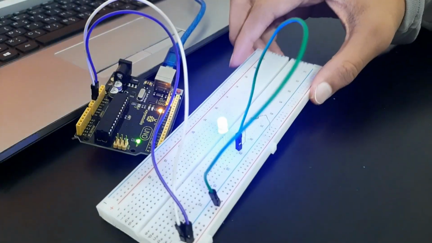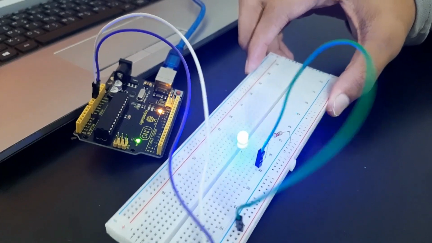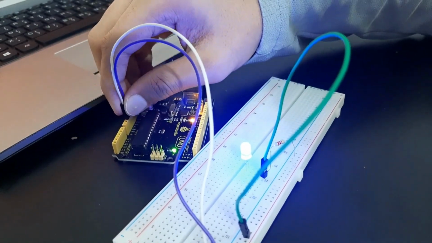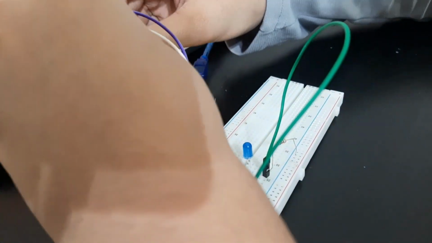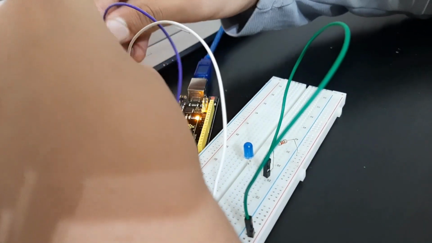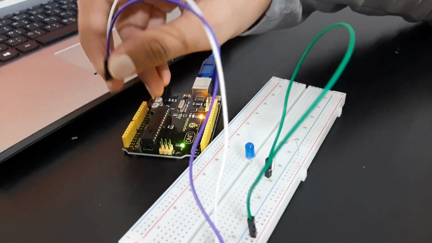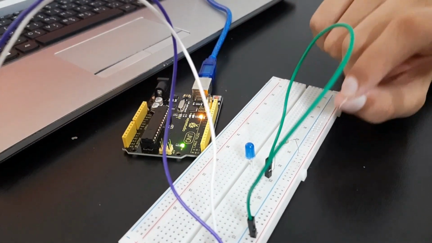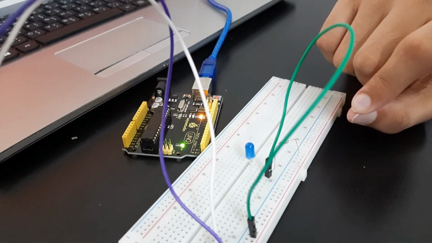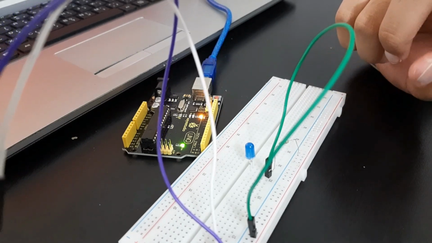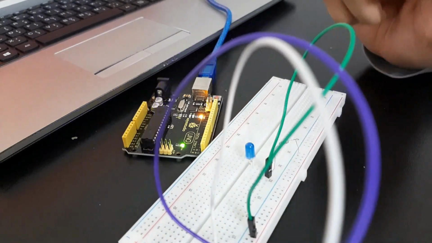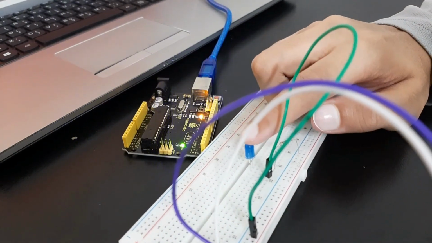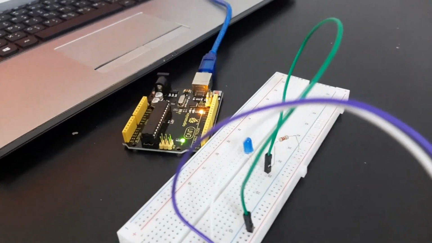Now you can see that the LED lights up, but if you connect them in the opposite way, they would not light up. Do you know why? Because an LED is a diode, a light emitting diode, and therefore only allows current in one direction. Now let's see how to do fade and blink using the LED.